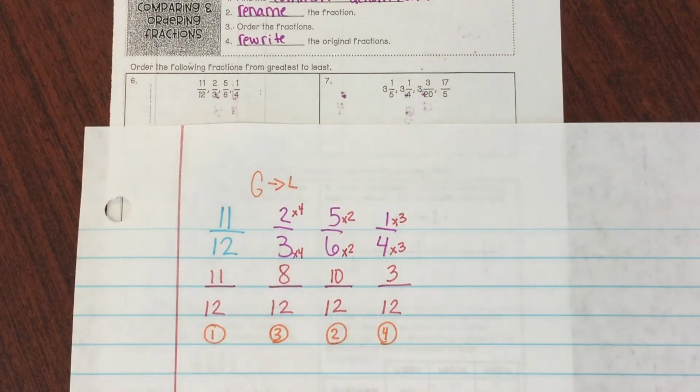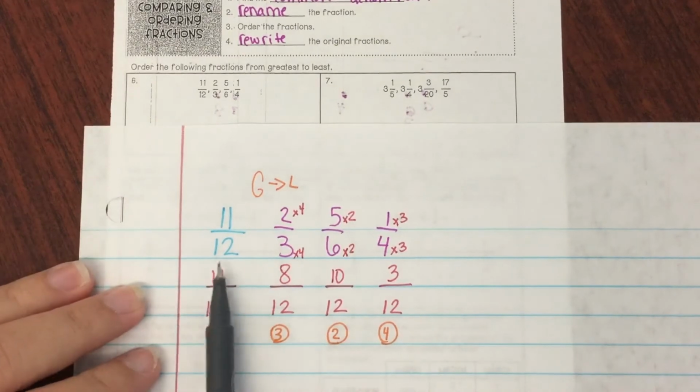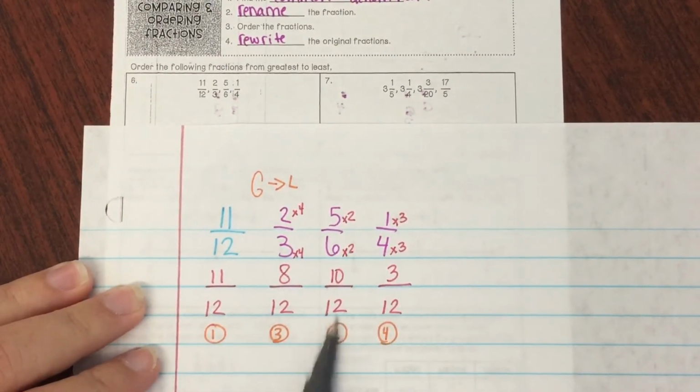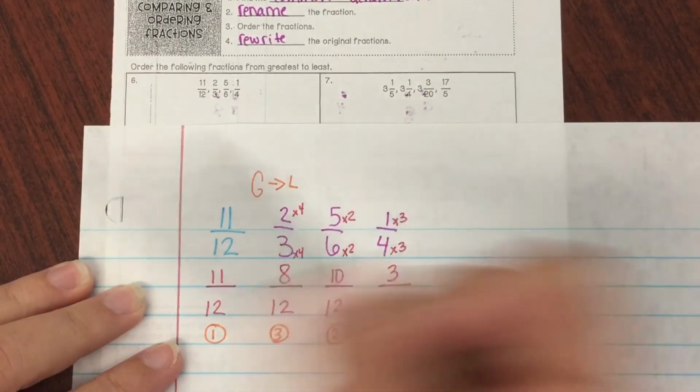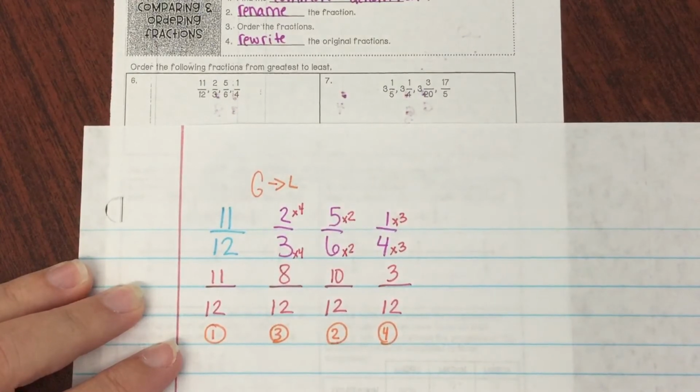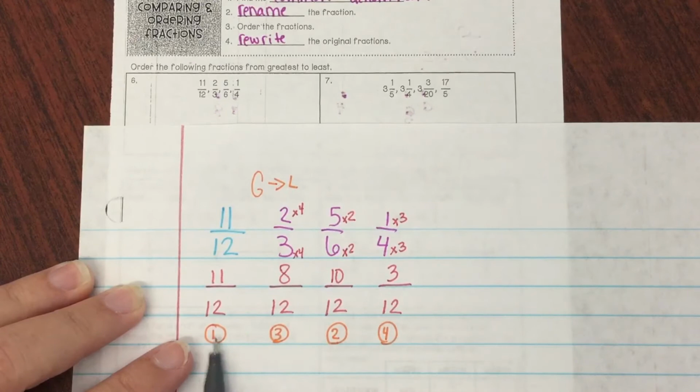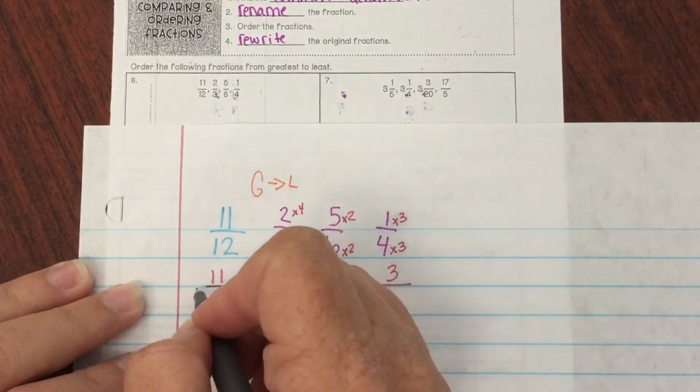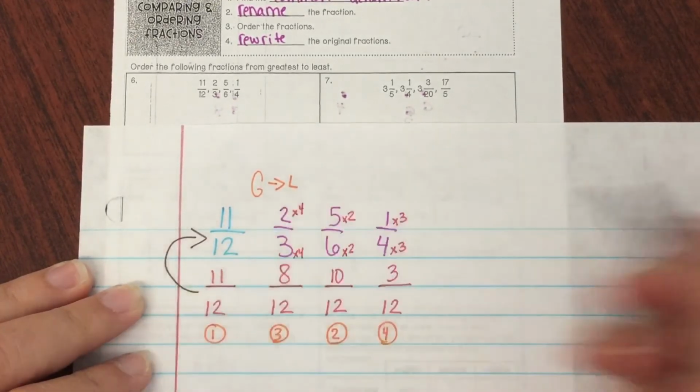Now, the very last one says to rewrite the original fractions. So, when a problem gives me the fractions, I can manipulate these fractions to make it easier for me to put them in order. But when I give you my final answer, my $1 million, I have to make sure they're in their original form. So we said the first one is going to be 11/12. What was the original form? 11/12.